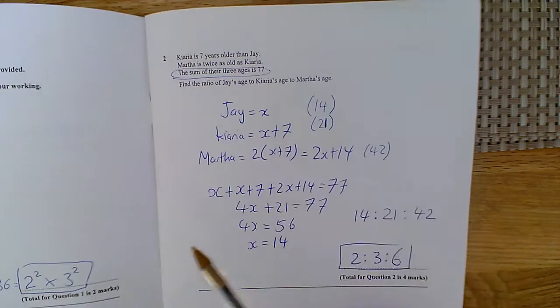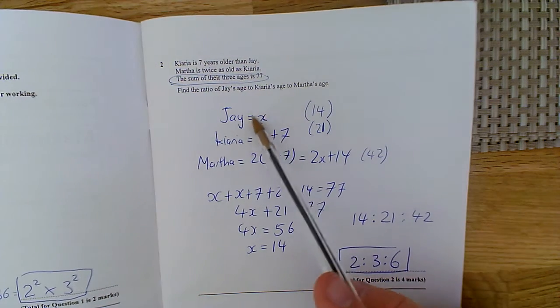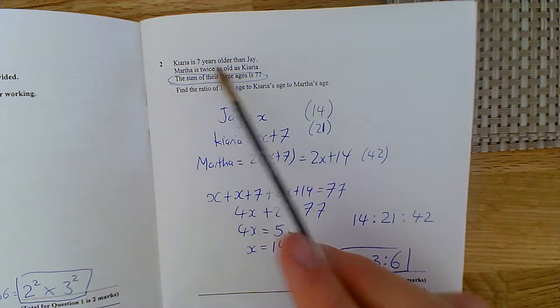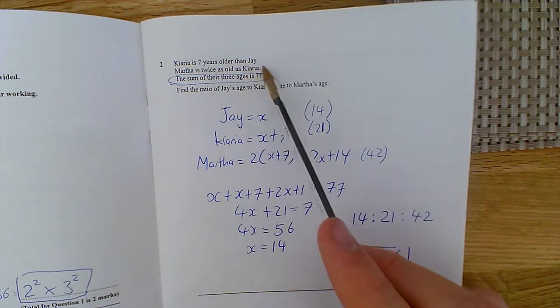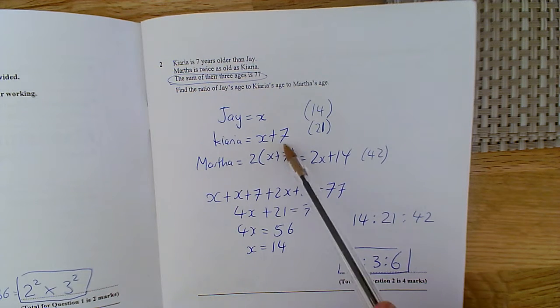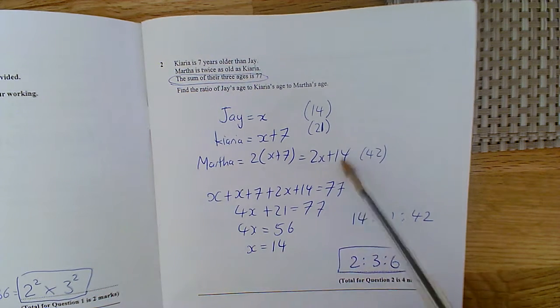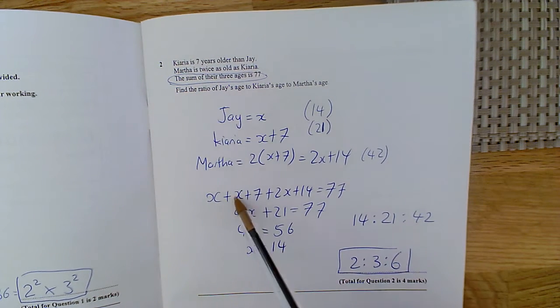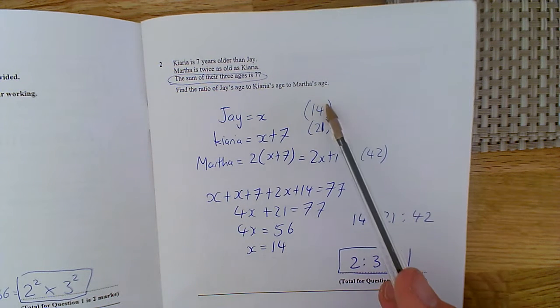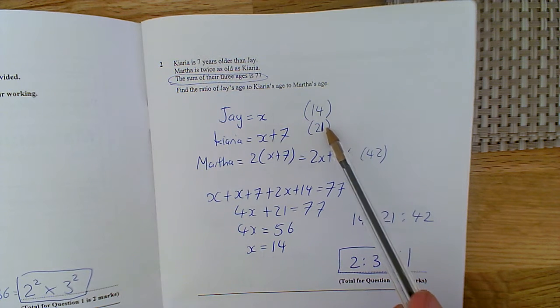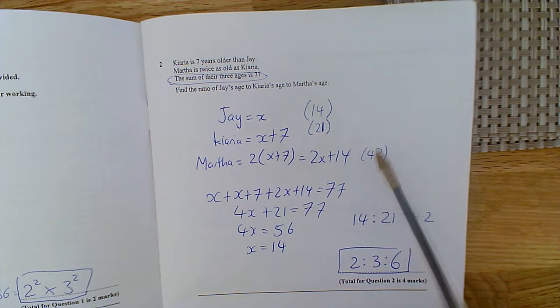Question 2. We don't know Jay's age, so I've shown it as X. And then it tells you that Kira is 7 years older, X plus 7. And Martha is twice as old as Kira, so twice as old as X plus 7, which gives us this. The sum of their ages is 77, that's where this bit's come in. And then I've solved it to find X. Once I know that X is 14, I can work out what X plus 7 is. I can work out what 2X plus 14 is.